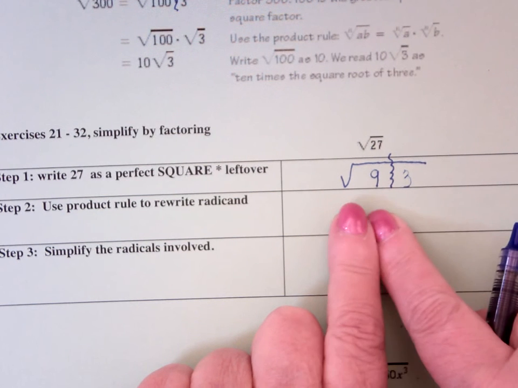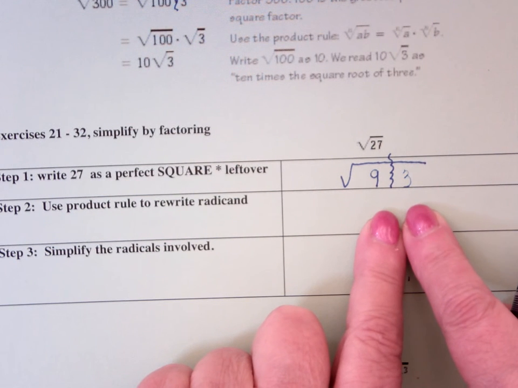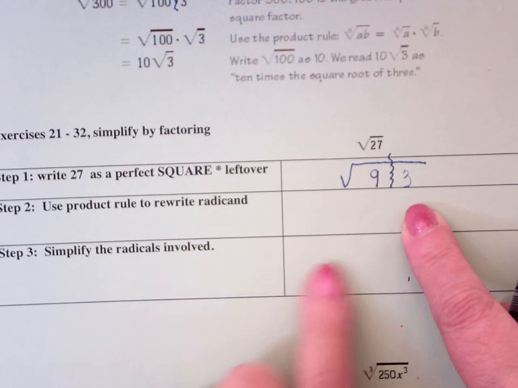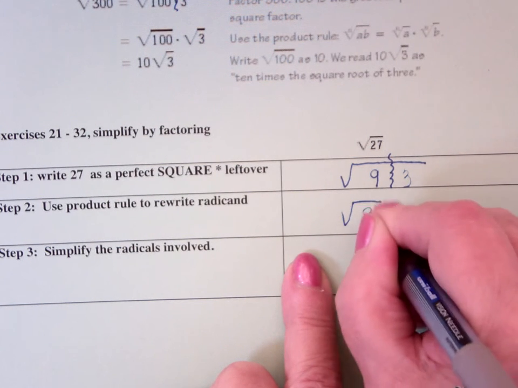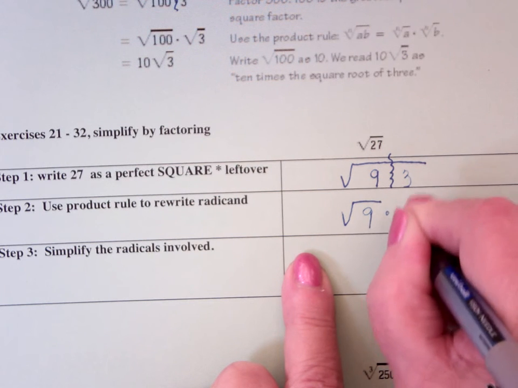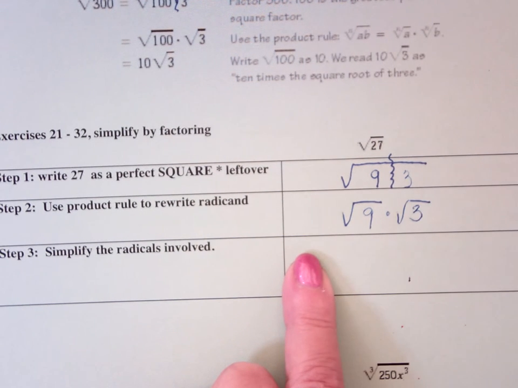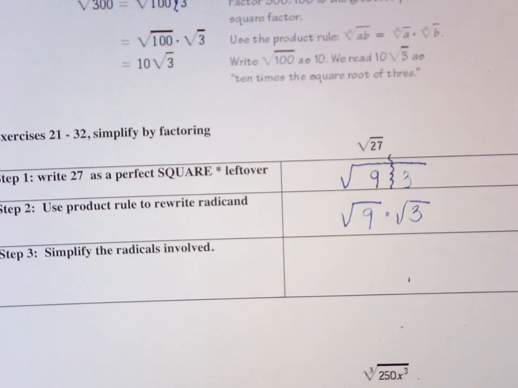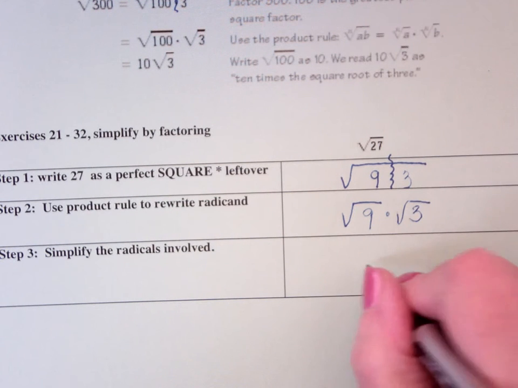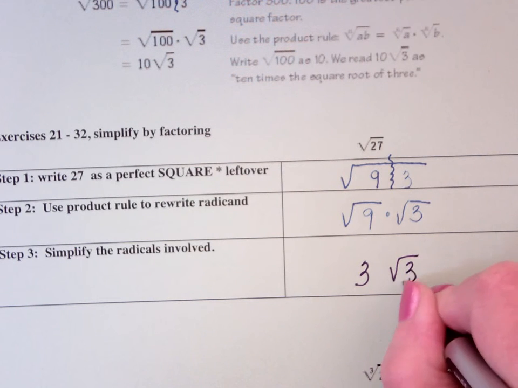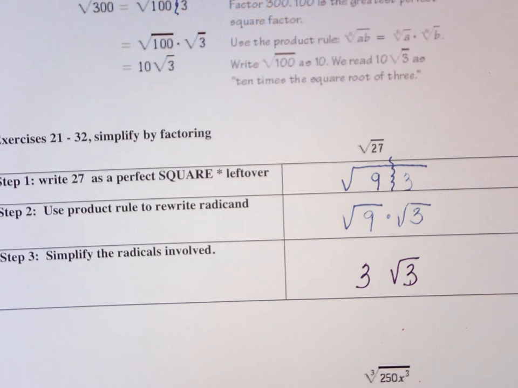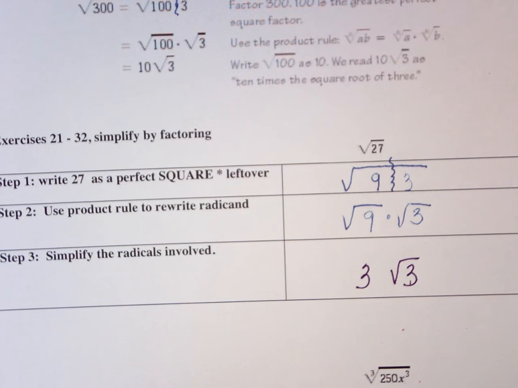So there's the square part, there's the leftover. Now you use the product rule for radicals and break it apart at those two pieces. The square root of 9 is 3, and then there's the leftover, which is the square root of 3. So it's a jumping off point of what we did yesterday.